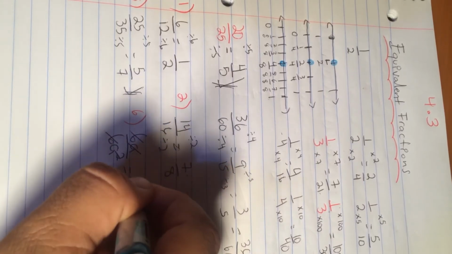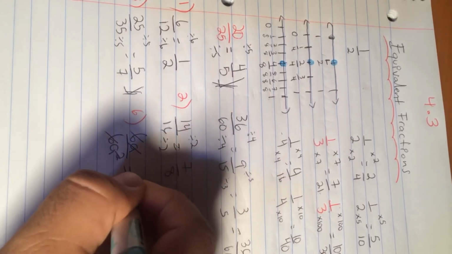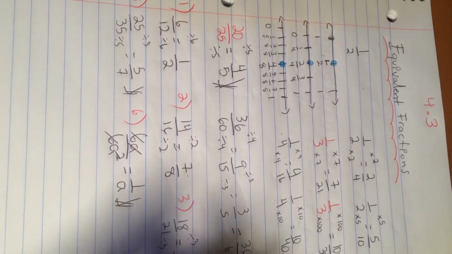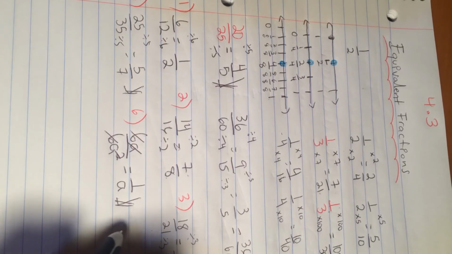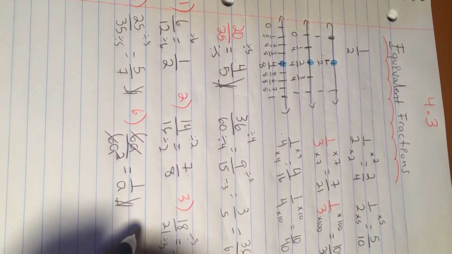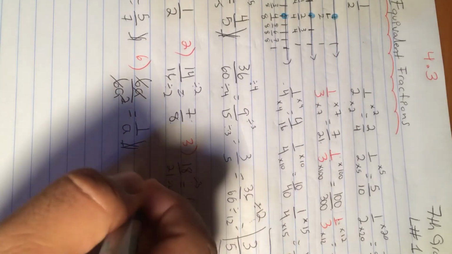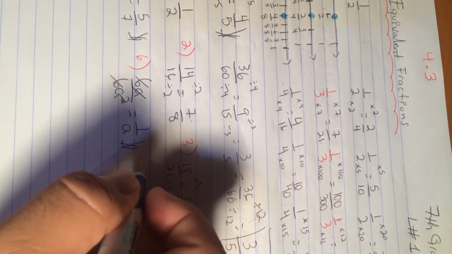So the answer is going to be 1 over a. Remember that when we have a variable on the top and a variable on the bottom, it's like we have to subtract. Remember this. This is a rule for powers.